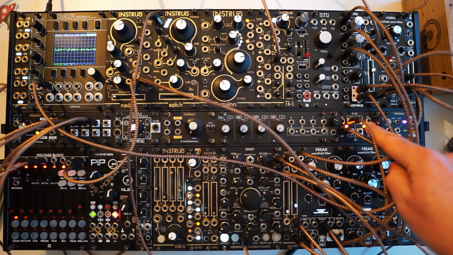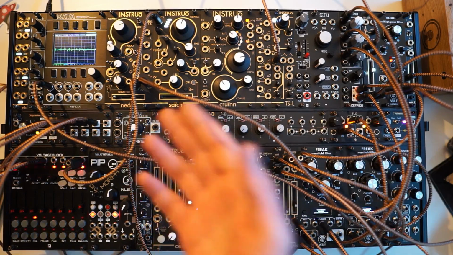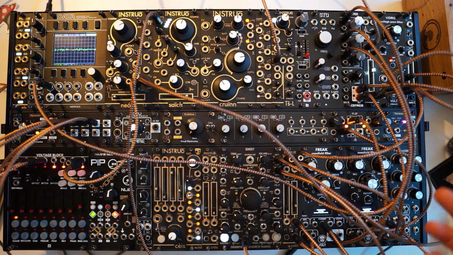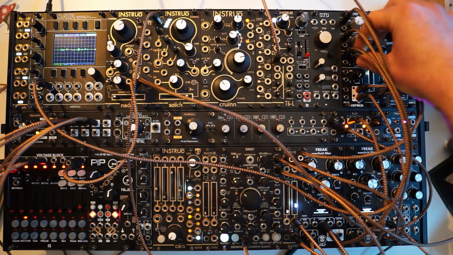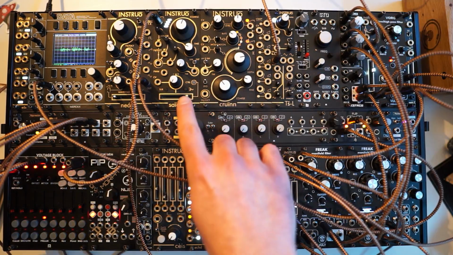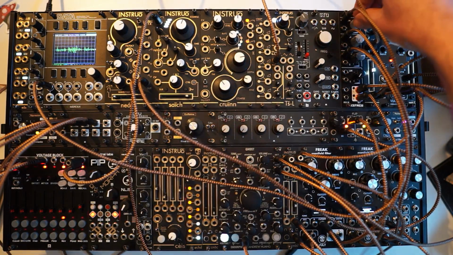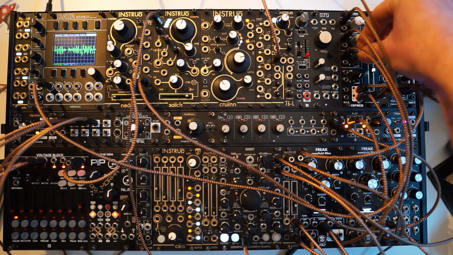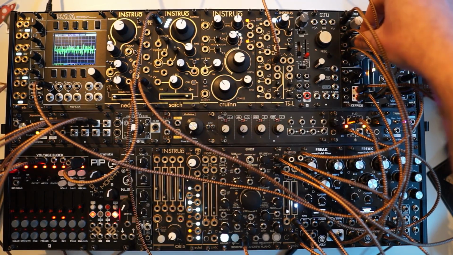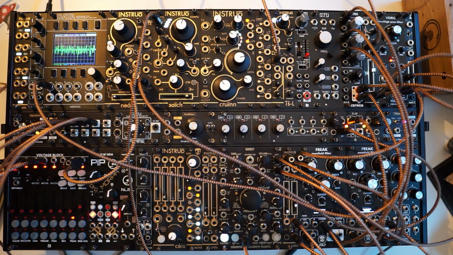This is the Branches clone from Mutable Instruments. Basically turning Neoni into noise, again going through a filter. And I have here also some chords with Psych, also going through a filter, so everything together. Right, it will sound like this. You can see this also on the scope.